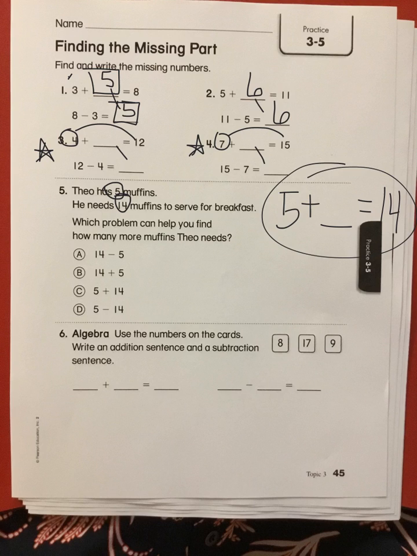And number 6, use the numbers on the cards. Write an addition sentence, and then write a subtraction sentence. Remember, you always start a subtraction sentence with the biggest number. When you are done, you can turn it into the turn-in basket.